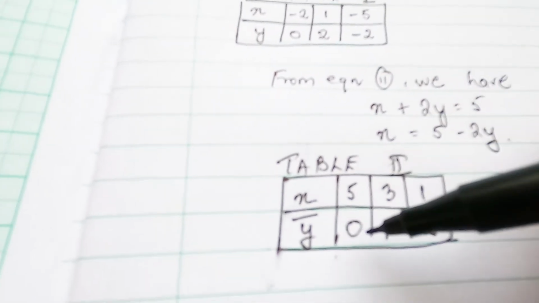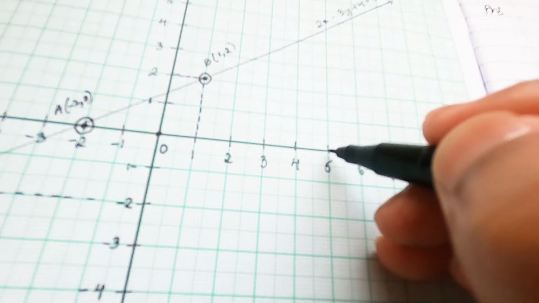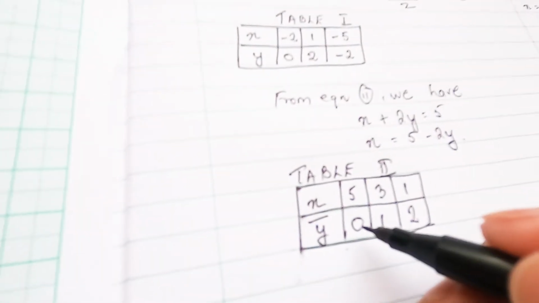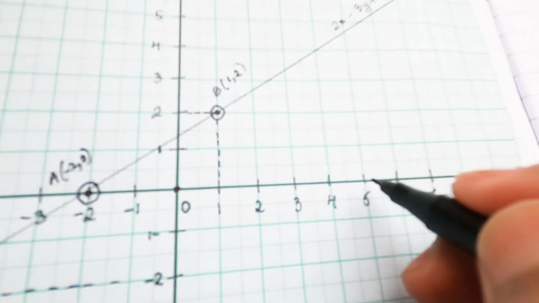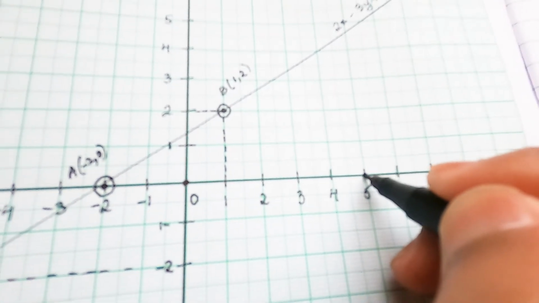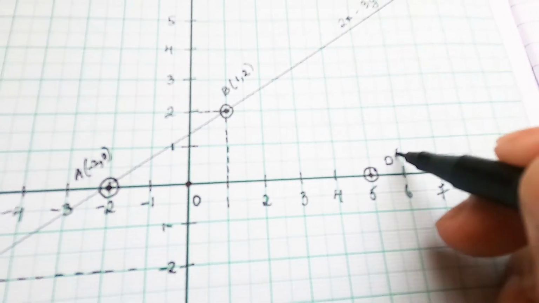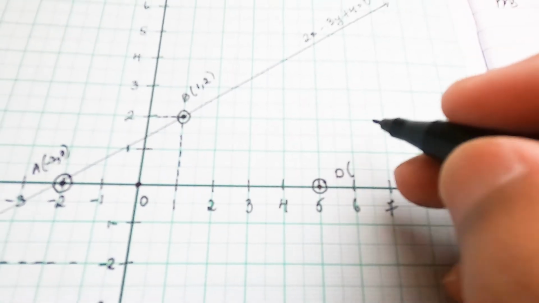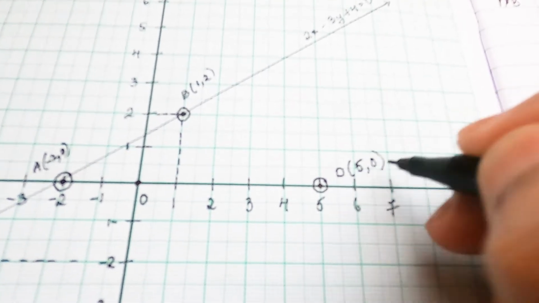So in this case, x is equal to 5. So this is 5 and y is equal to 0. So this is 0. So when you extend them, where do they meet? They meet at this point. So you name this point as point D, and the coordinates for this point will be 5 and 0.